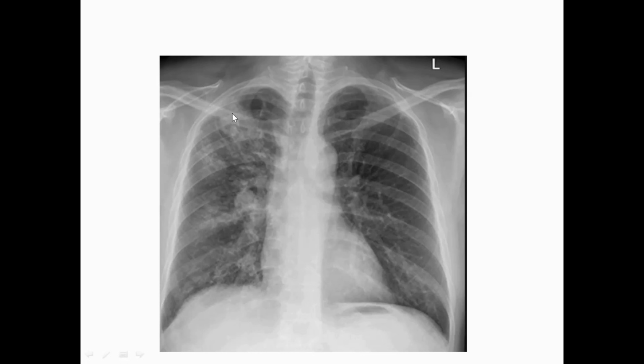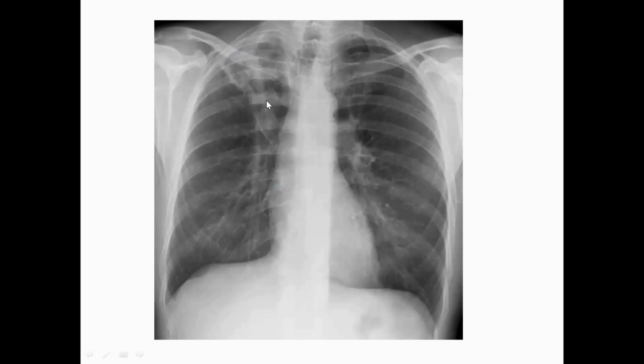So here it is a patchy consolidation involving the right upper zone. This is one, this is two, and also involving the mid and lower zone. It's only patchy consolidation associated with ipsilateral lymphadenopathy. These are features of the primary TB. Here.